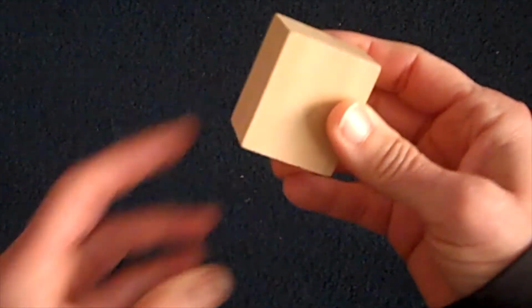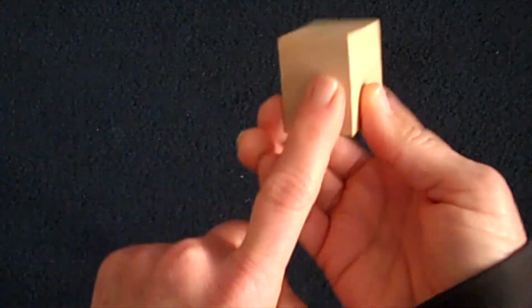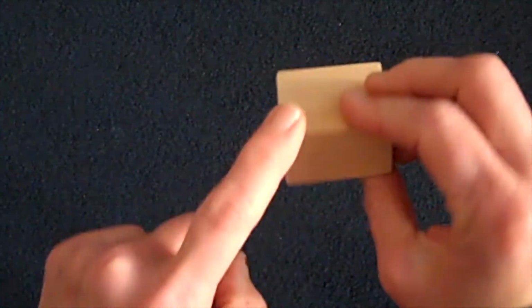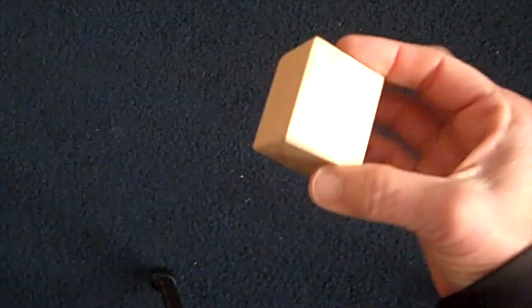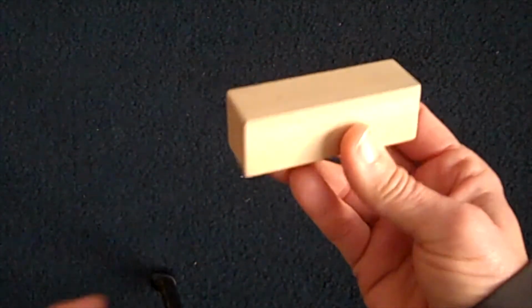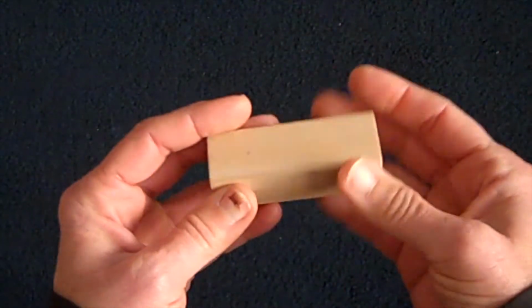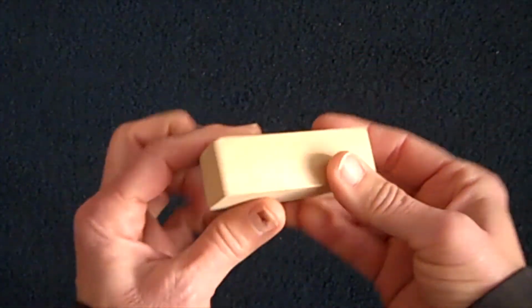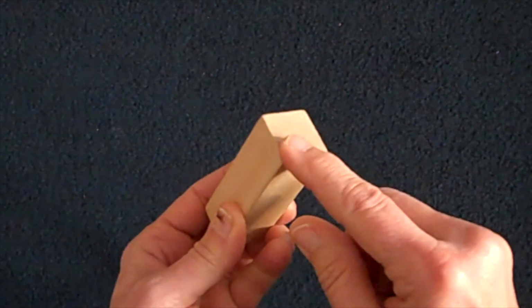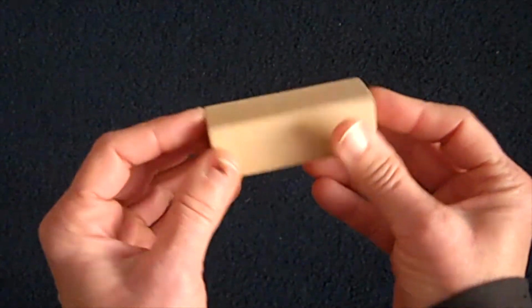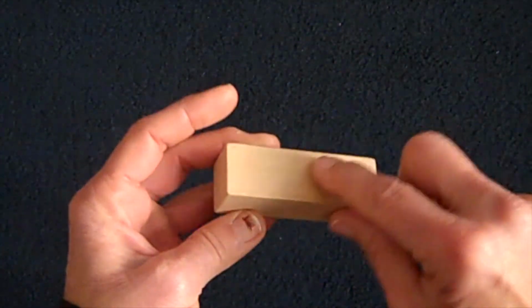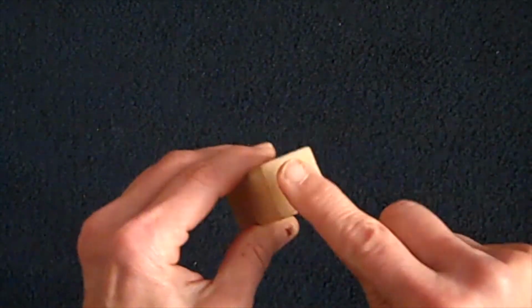Here's another one that every face is a rectangle, and there are 6 of them. So we would call this a rectangular prism. This one has rectangle faces here. These are called lateral faces. And it also has 2 squares. So the squares would be the base, the 2 bases, and the rectangle faces are the lateral faces. So we would call this a square prism.